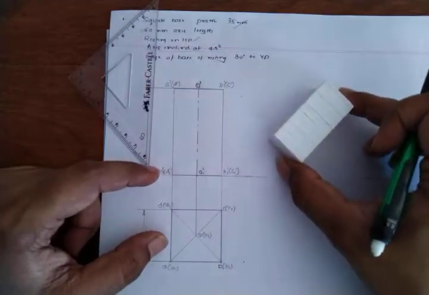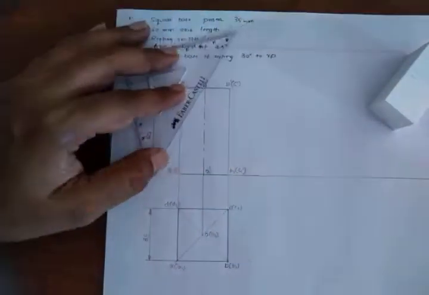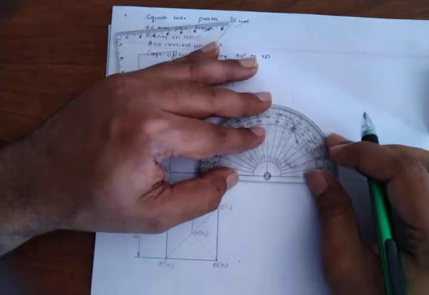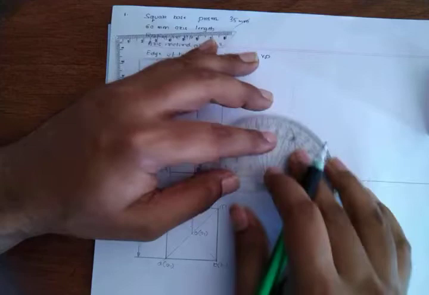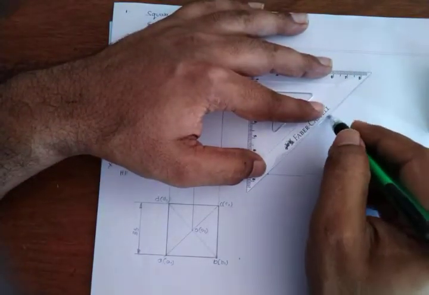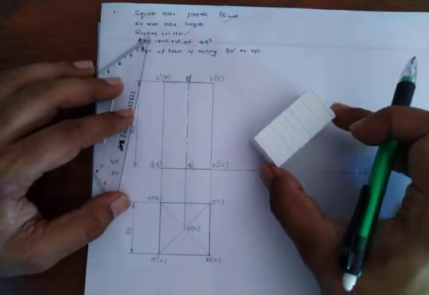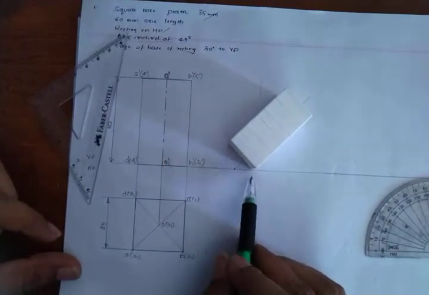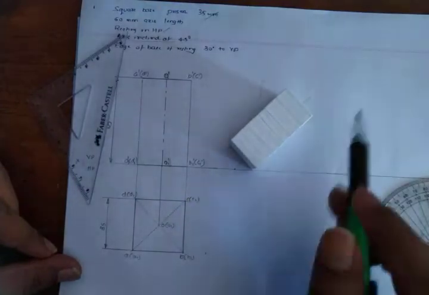But where to place this solid? If axis is inclined to 45 degrees, you have to place the solid in such a way that this edge is still remaining on the axis line.